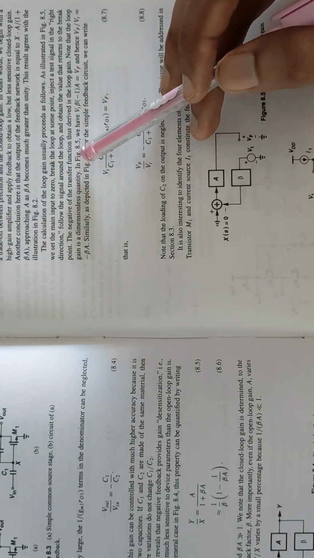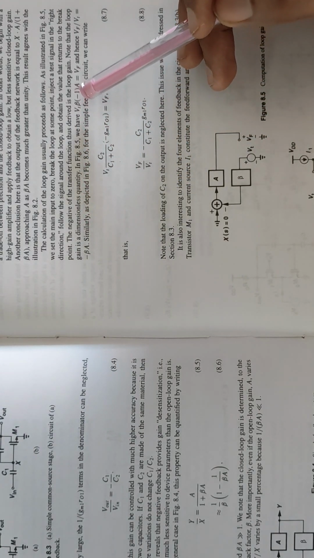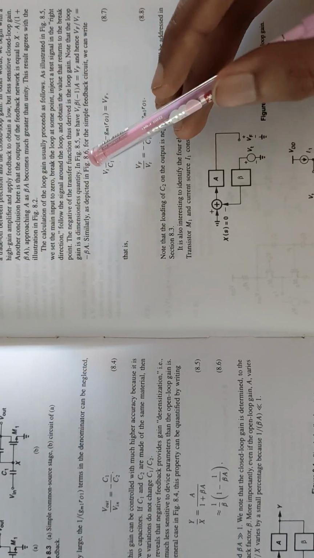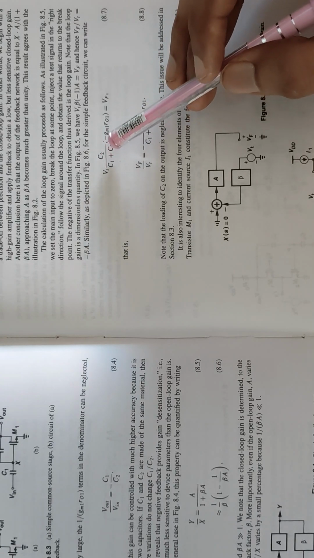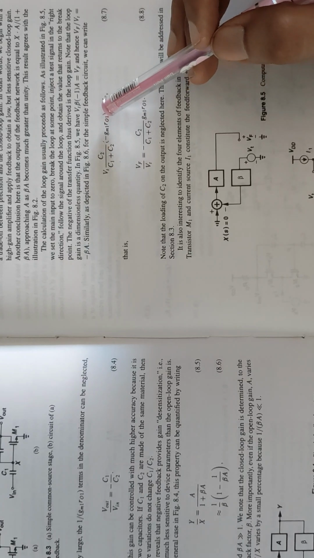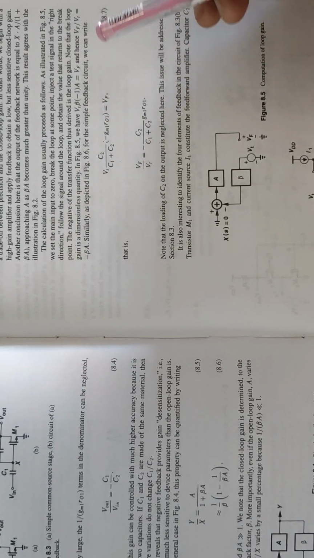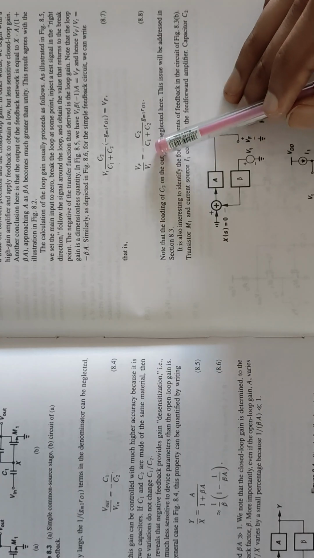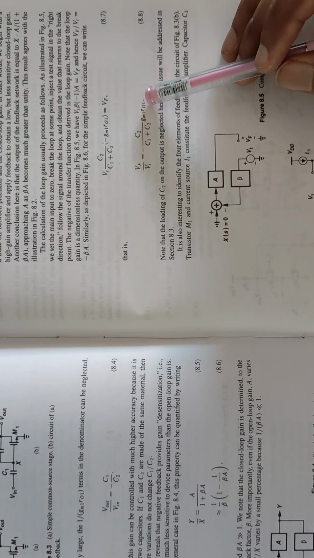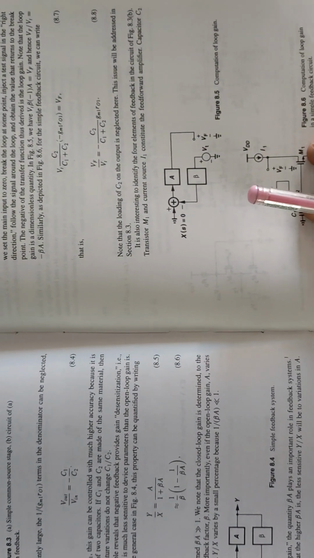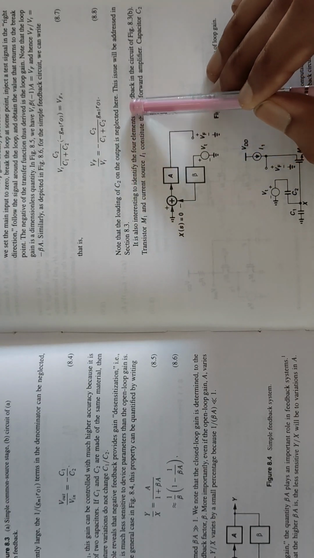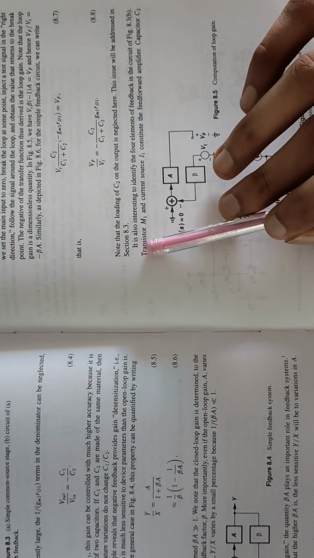Similarly, as depicted in the figure, for the simple feedback circuit, we can write -Vt C2/(C1 + C2) Gm1 R01 equal to Vf. That is, Vf/Vt is equal to -C2/(C1 + C2) Gm1 R01. Note that the loading of C2 on the output is neglected here. The issue will be addressed in a later session.